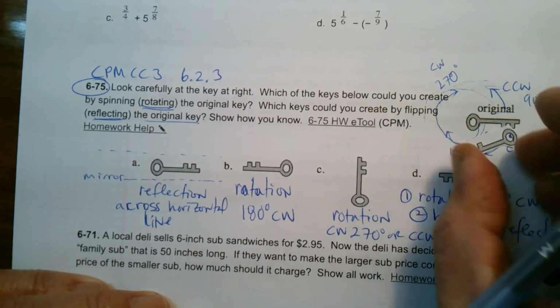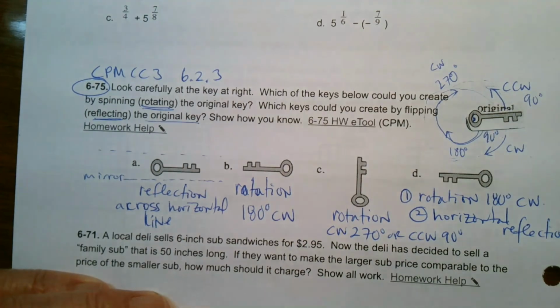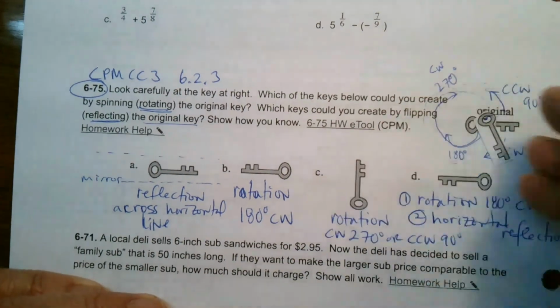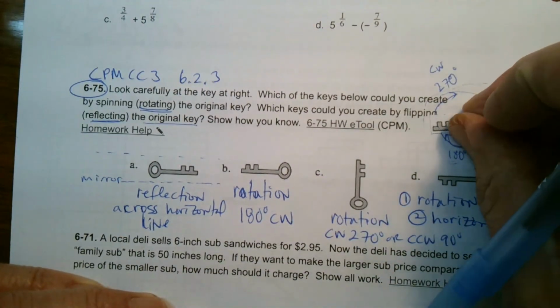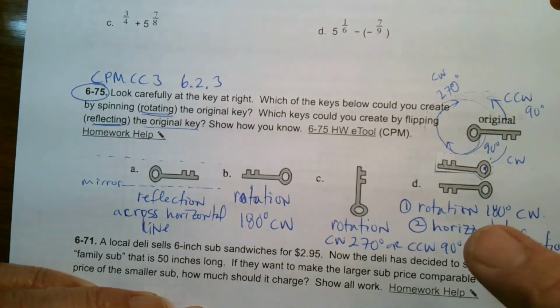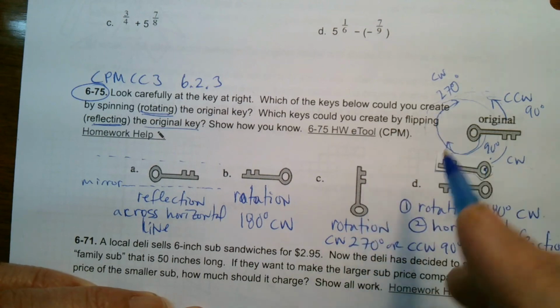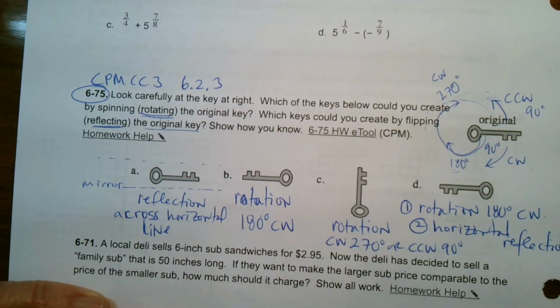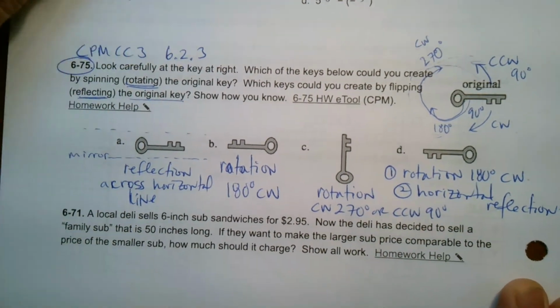So a rotation 180 degrees clockwise, and then a horizontal reflection. Notice that. So if it's starting here, I would first rotate it 180 degrees, and then notice what's going to have to happen here is it's back to back. It then reflects itself back. The mirror would be a horizontal reflection. Okay? All right. I hope that helps.